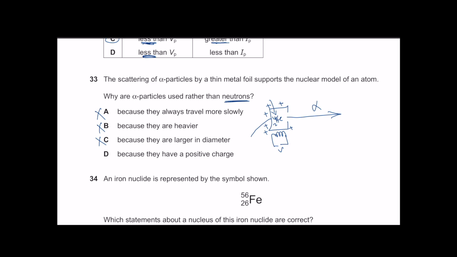This will make the problem more complicated, so I will not choose C. D, let's see, because they have a positive charge. Yes, so you can accelerate it as we just explained. So the right answer here will be D.